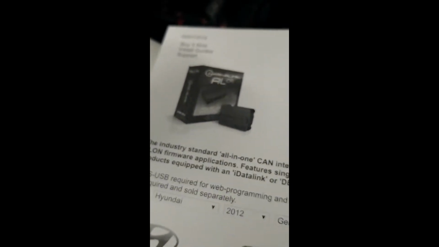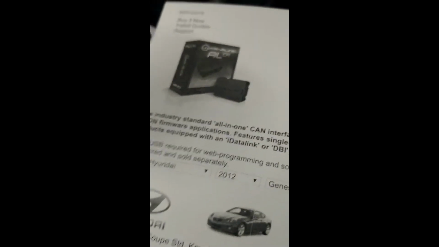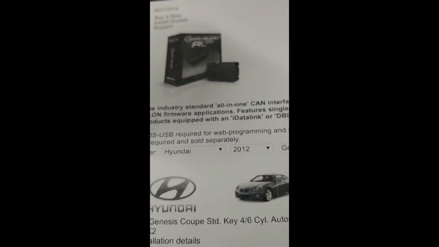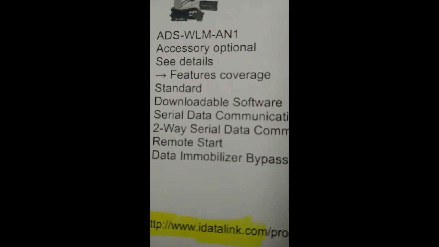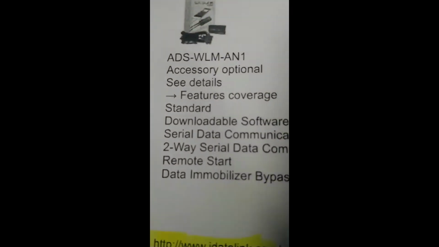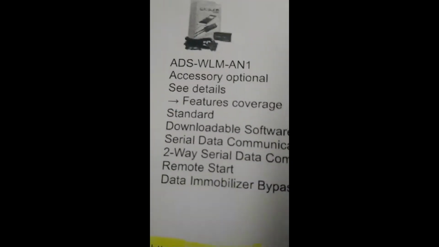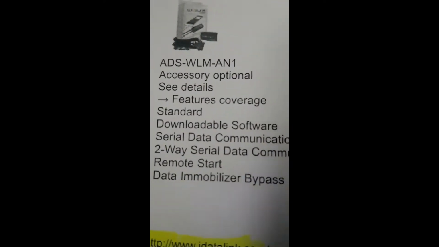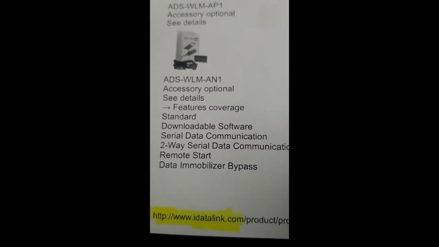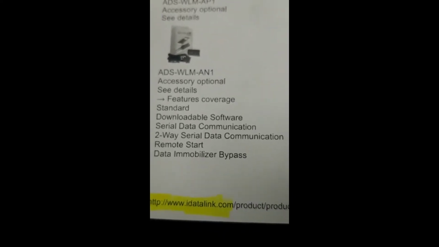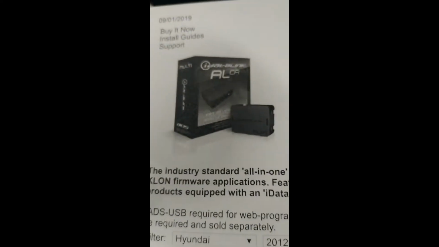What can this module do for my vehicle? Okay, and that's why I printed out both the ALCA and the TB. So if I come down to the features, which is right here, you're going to see the standard features covered. You got downloadable software, serial data communication, two-way serial data communication, remote start, and data immobilizer bypass. Okay, that's on the ALCA.